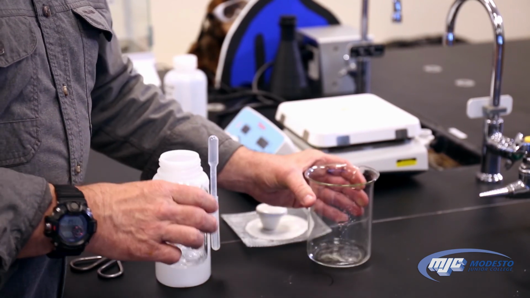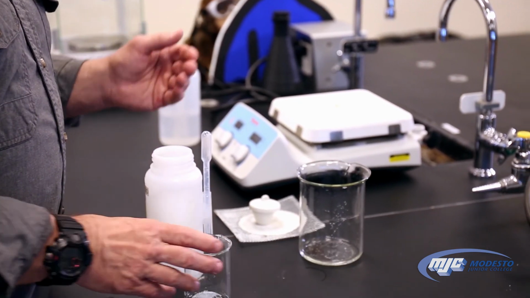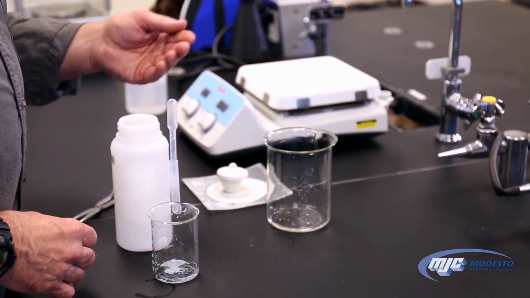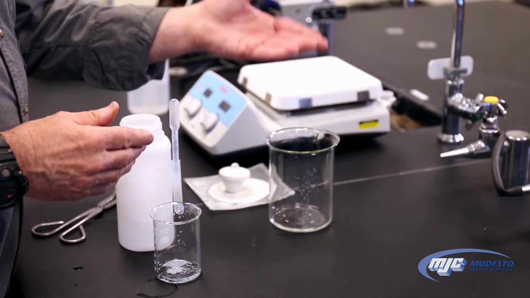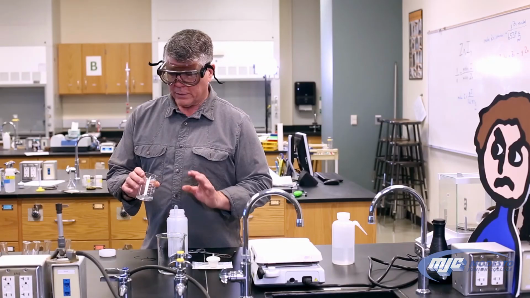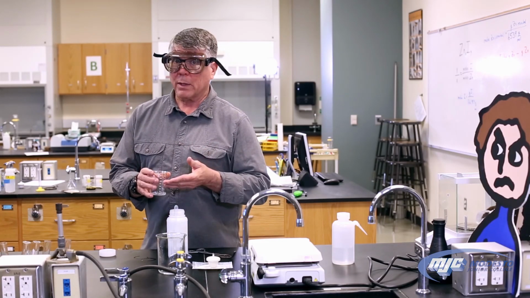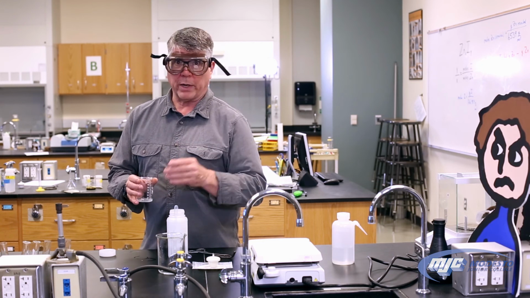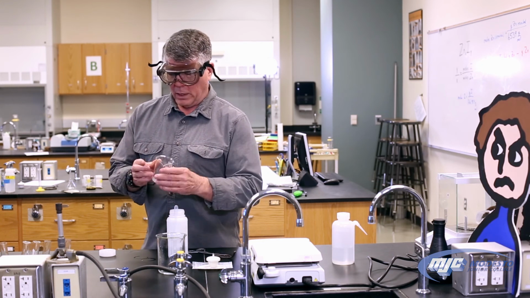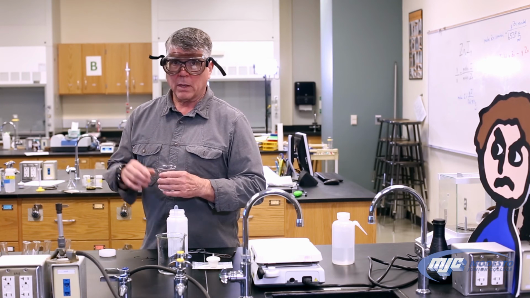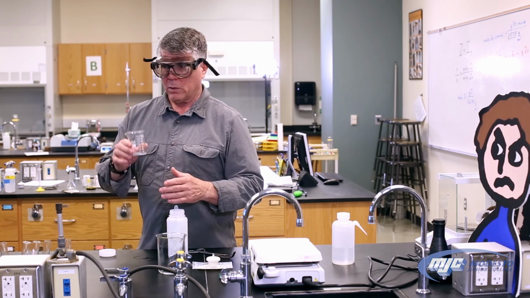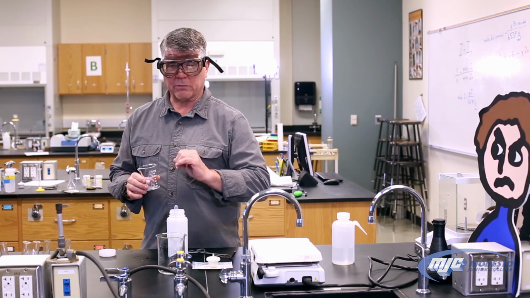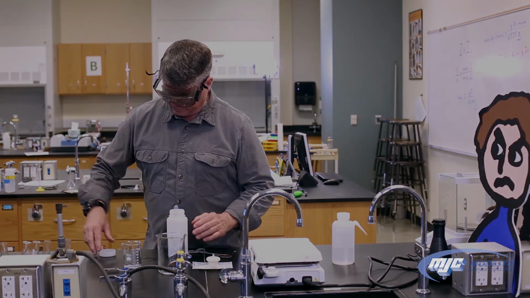We're going to do that a total of 3 times. Then all we do is we wash it with water 3 times. So you just squirt about 3 mils of water in there, swirl it, decant it 3 times. At that point, it's still going to be wet. There's going to be some water in there. We don't care. We're going to take this, we're going to set it in the oven, and we're going to leave it till next week. When we come back, we'll take it out. It'll be plenty dry. We'll weigh it, and that's all we need for this part of the experiment.